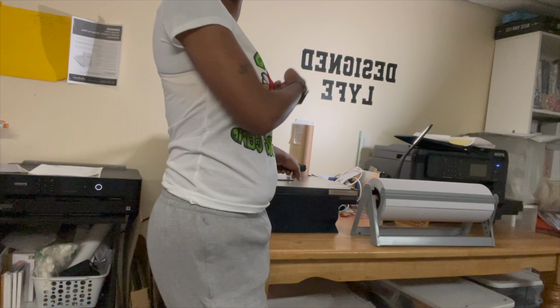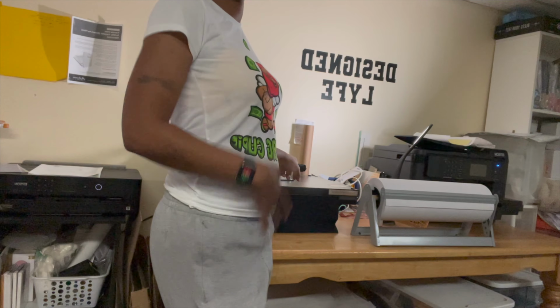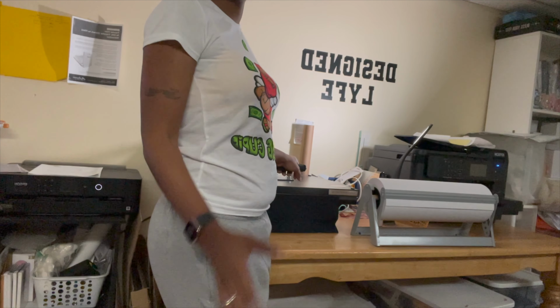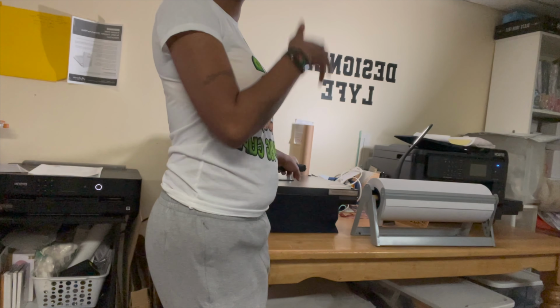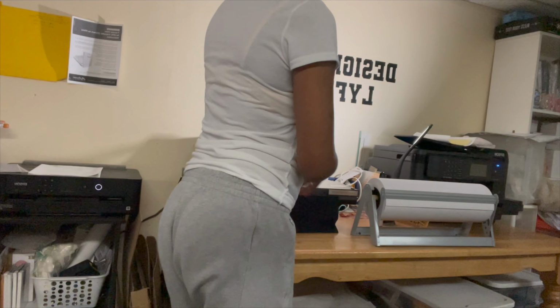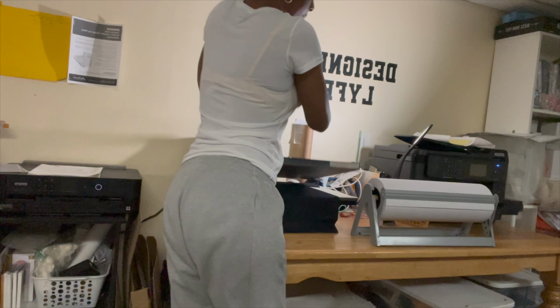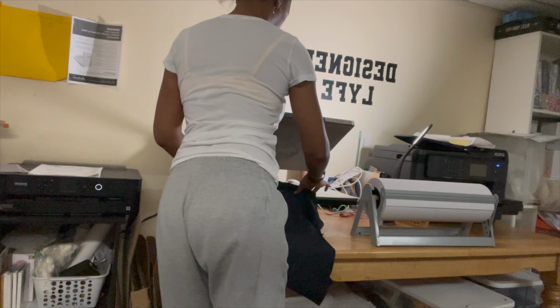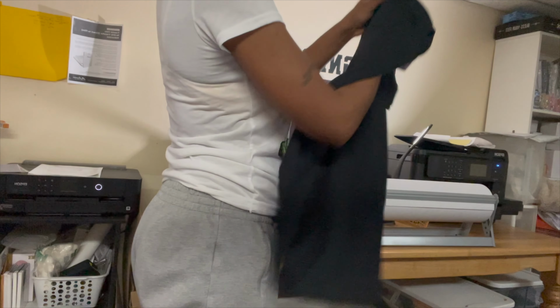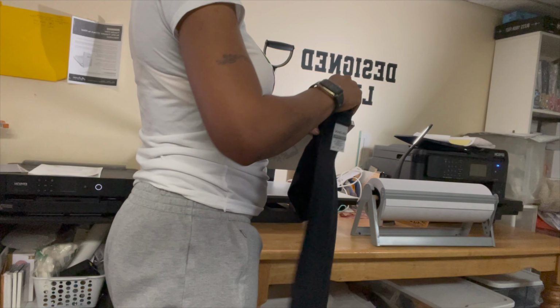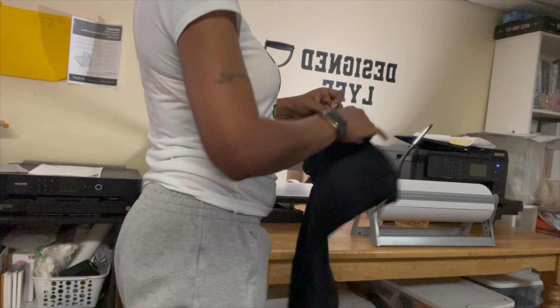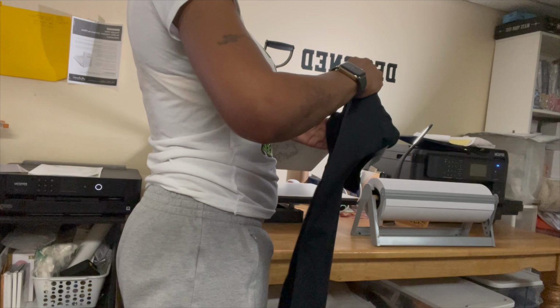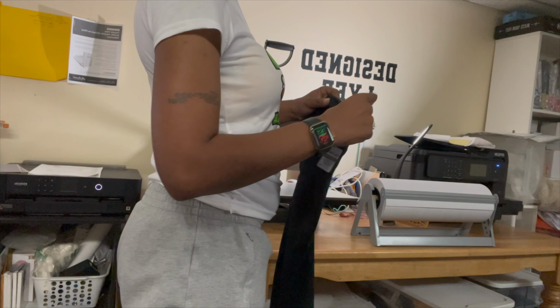Pre-press. Always pre-press because you don't know where moisture is coming from. If you got moisture in there, you may run the risk of losing your design. Center line.